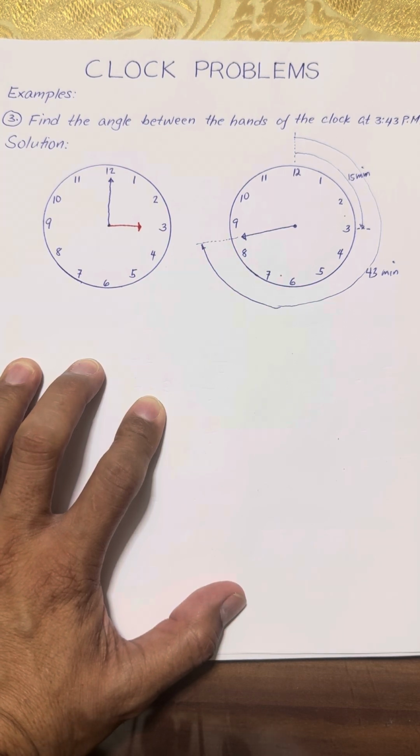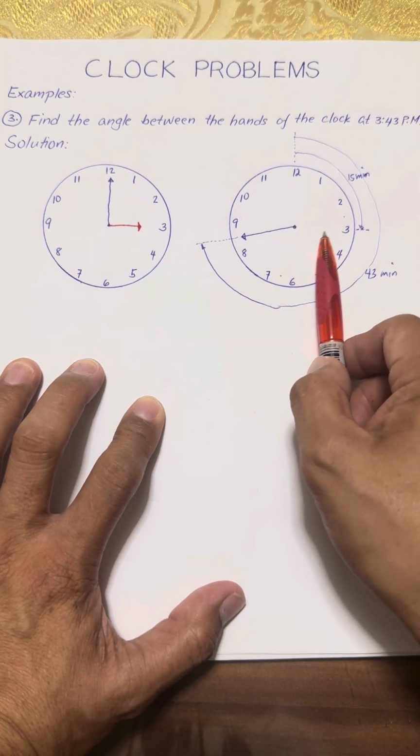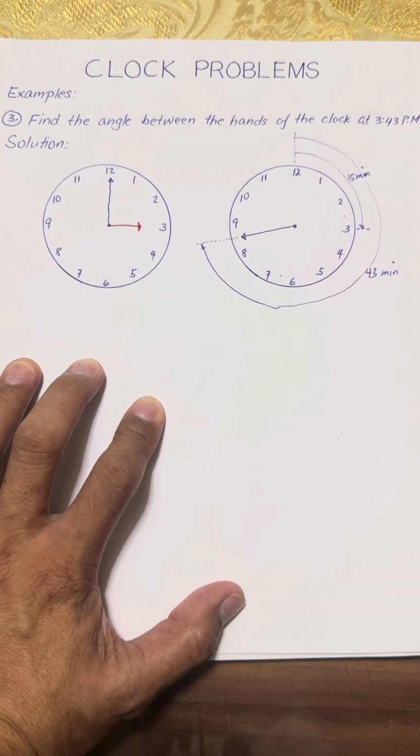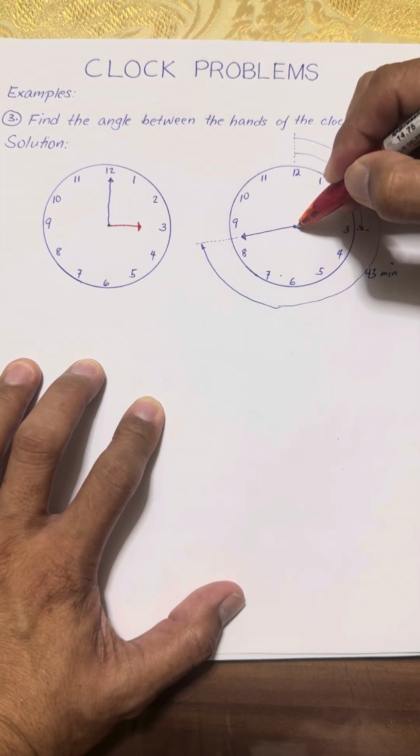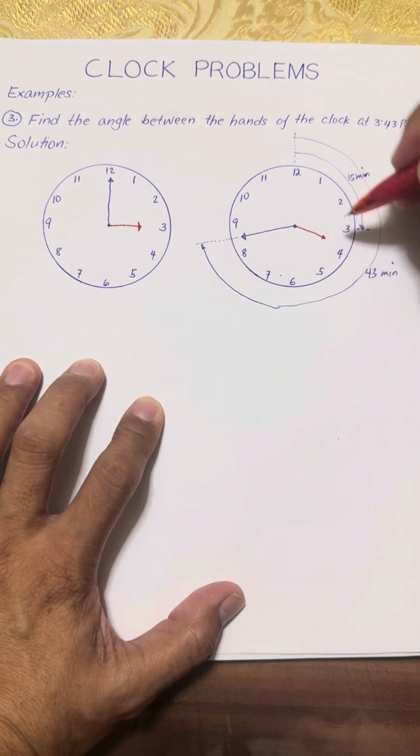Okay, and where is now the position of the hour hand? The hour hand was initially pointing towards 3, but now it's no longer pointing towards 3. It should be between 3 and 4 because 43 minutes is not yet 1 hour. So it means that the hour hand didn't reach the 4 yet. So approximately somewhere here.